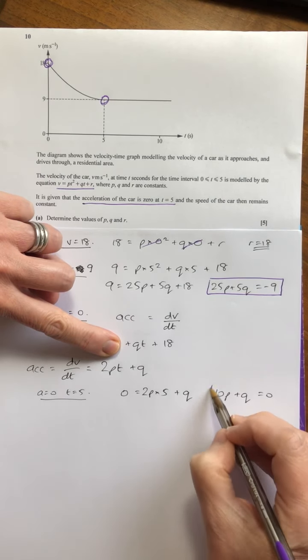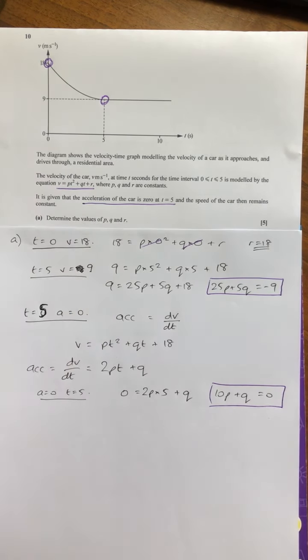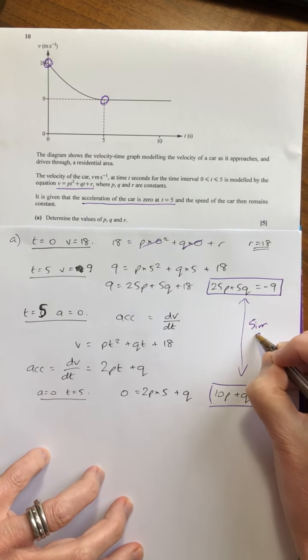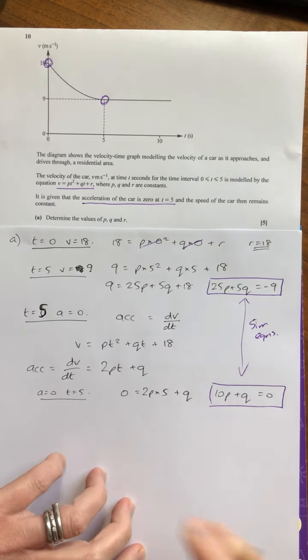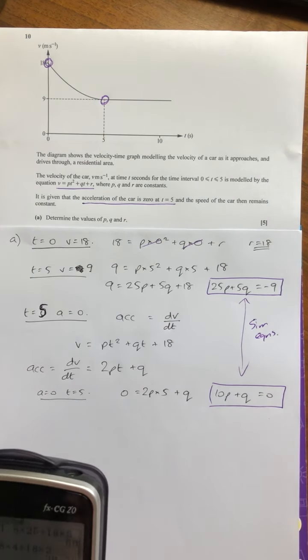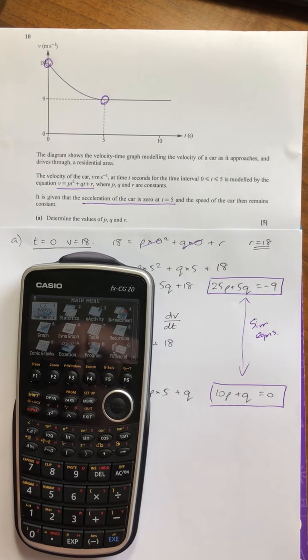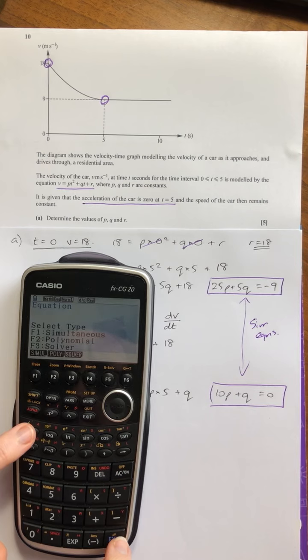And there, of course, is my second equation. So together, I've got a pair of simultaneous equations. You don't get any credit whatsoever for working that out yourself. So please use the calculator.